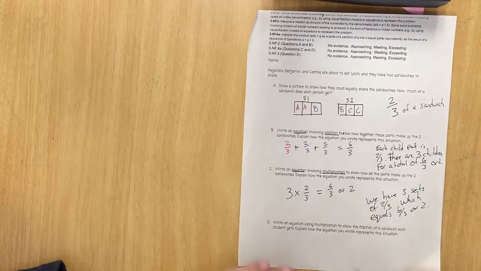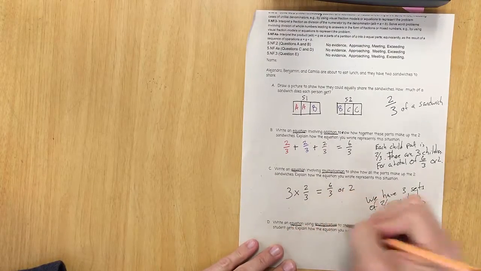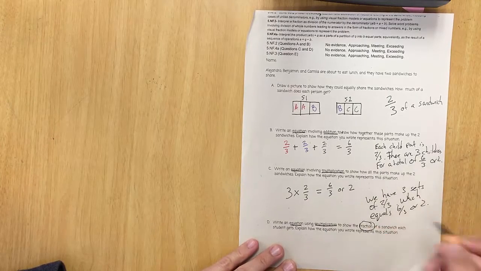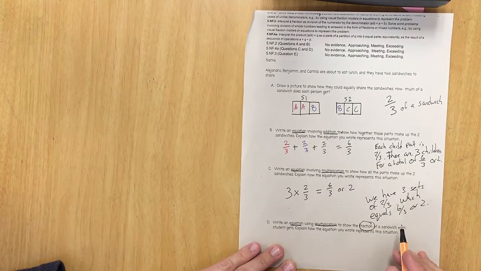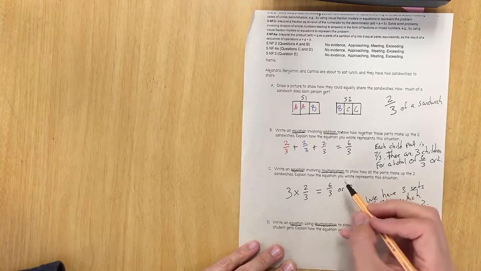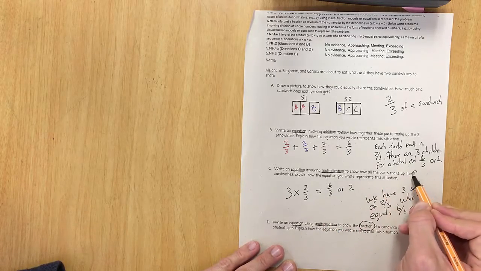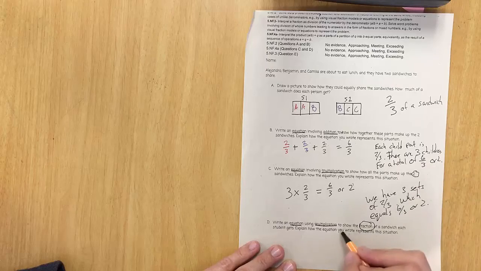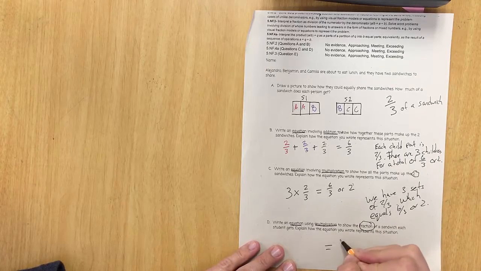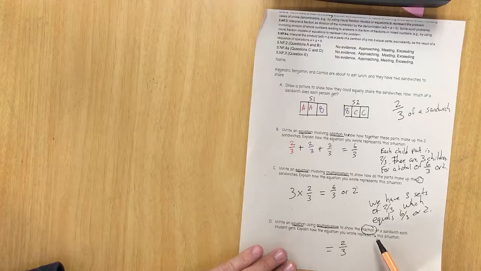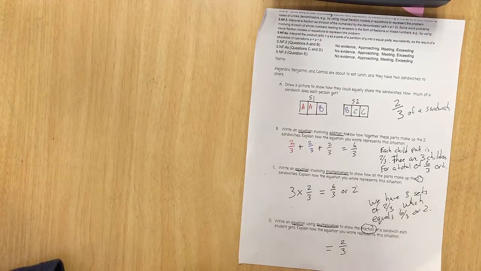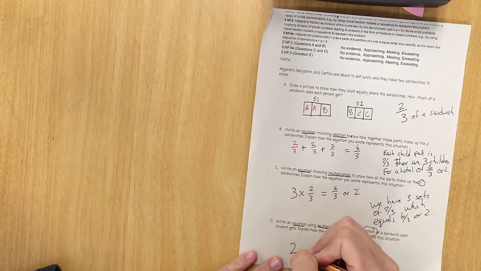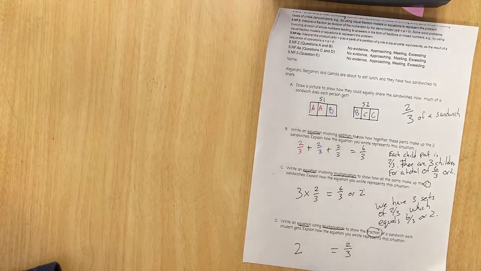All right, next one. Write an equation using multiplication to show the fraction of a sandwich each student gets. So this is different. It's wanting us to show the 2 sandwiches, so our answer is going to be 2. This one is showing the fraction, so our answer is going to have to be 2/3, right? Because we know that the kids get 2/3 of a sandwich. So how are we going to show this with multiplication? Well, I know we have 2 sandwiches, and I know that there are 3 kids.